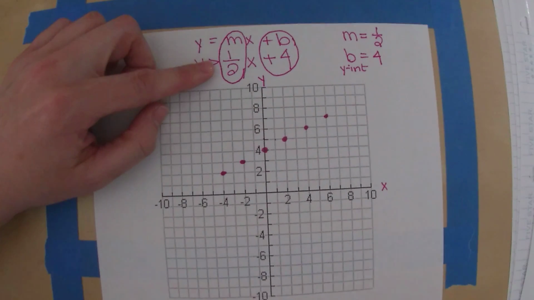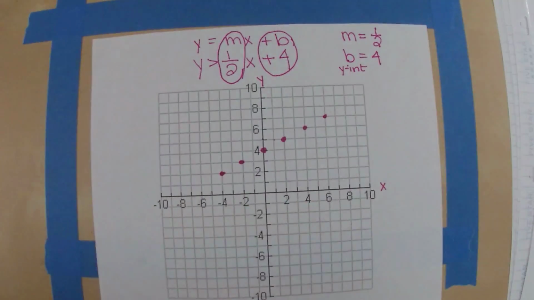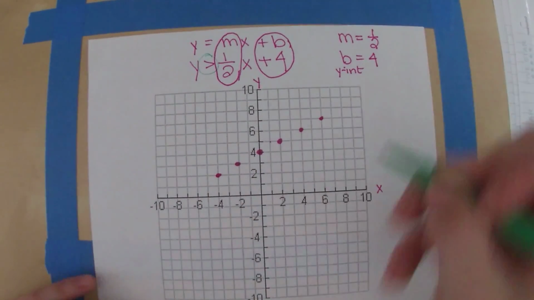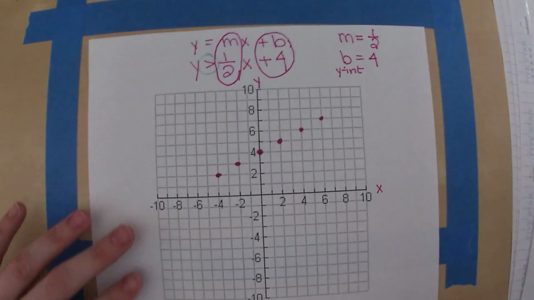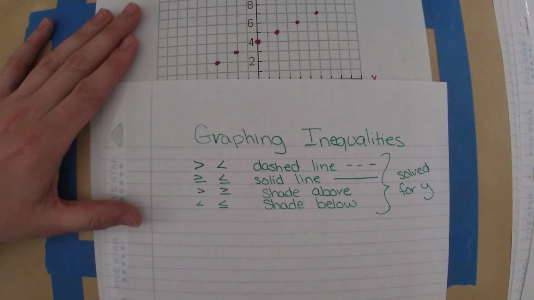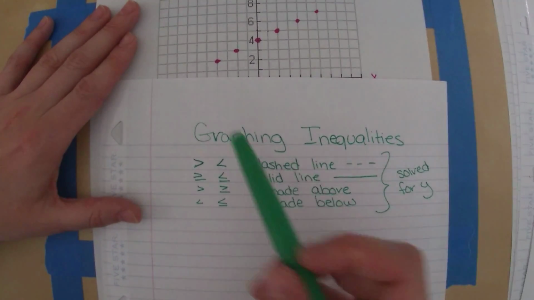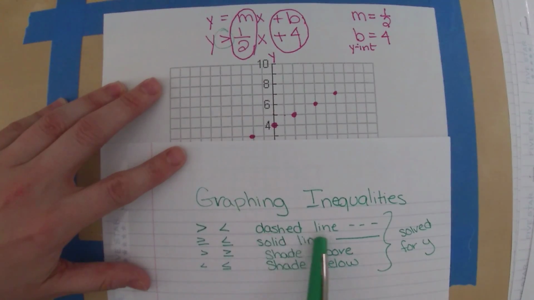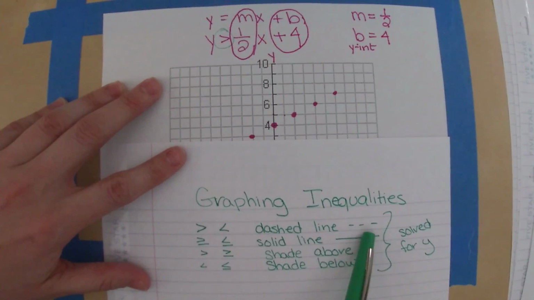Once we're here, we now need to consider our inequality symbol. We don't just want to draw a line through this, but now we want to consider those rules that we were talking about. So we're going to look at our symbol. This symbol here tells me that when I graph, I want to use a dashed line.